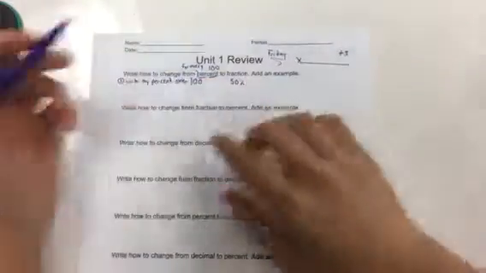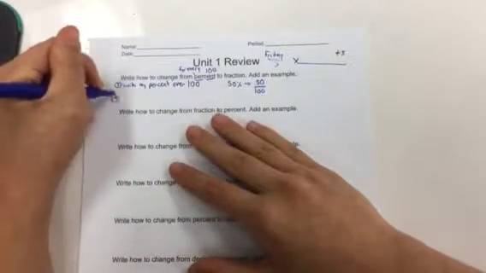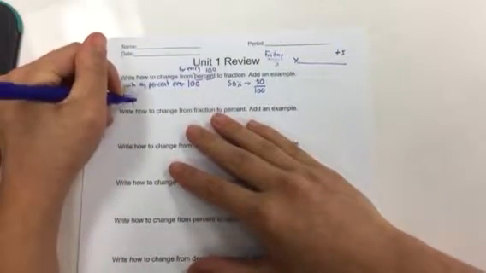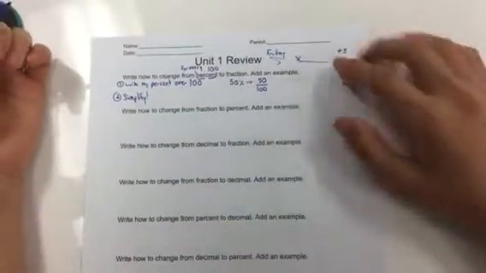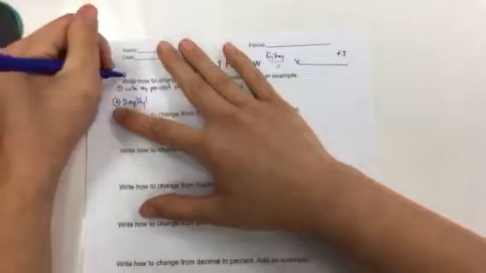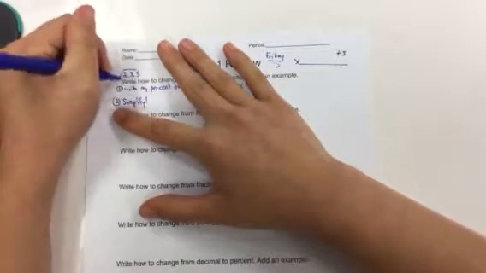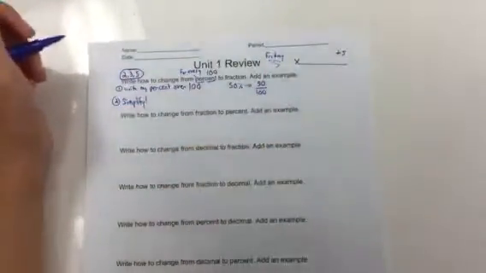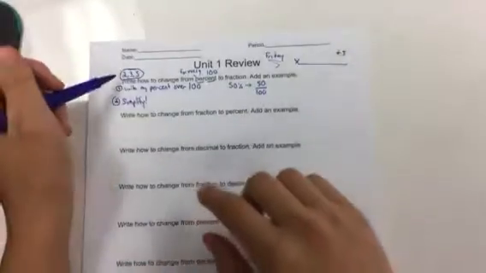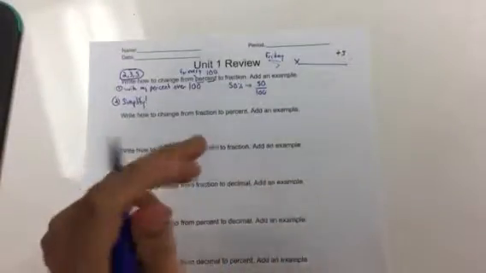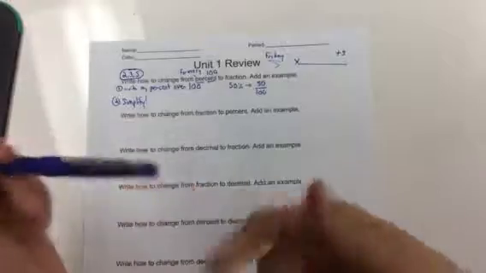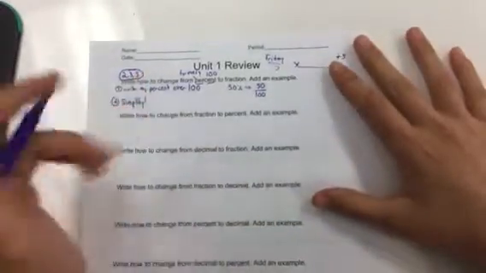So because we have 50%, the first thing I would do is write it over 100. The next thing I would do is simplify. Sometimes it's not possible, but in this case it is. Please remember the most common numbers usually are 2, 3, and 5 when you want to simplify. Don't quote me on it, but it usually works. If that doesn't work, maybe try 7, maybe try 11, multiples like that.